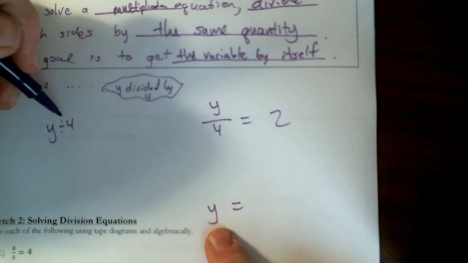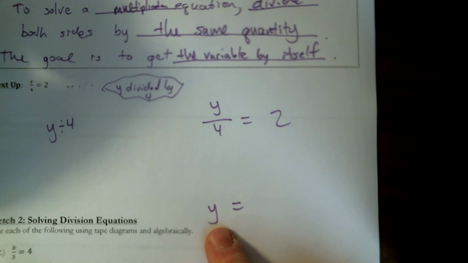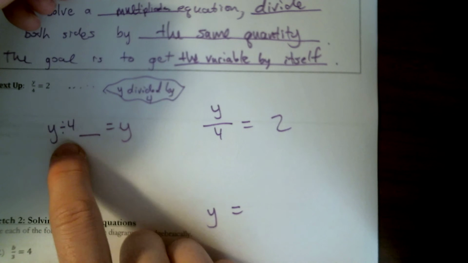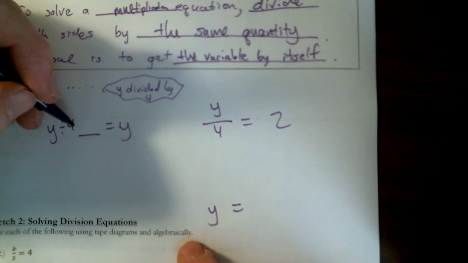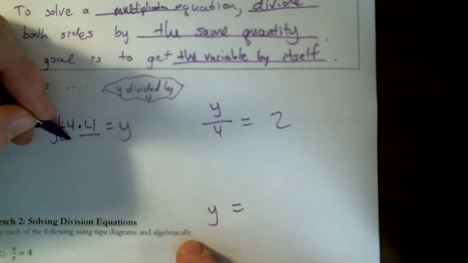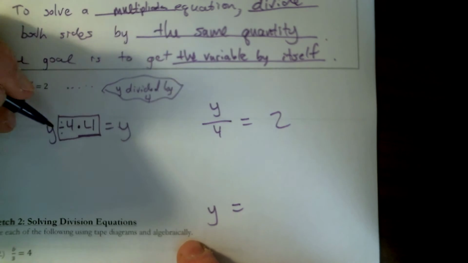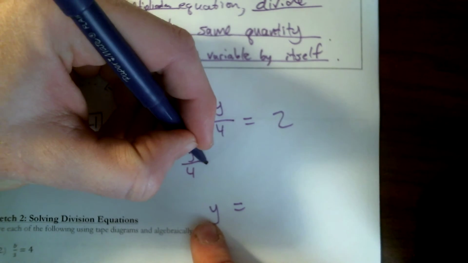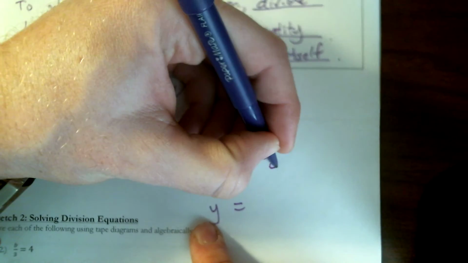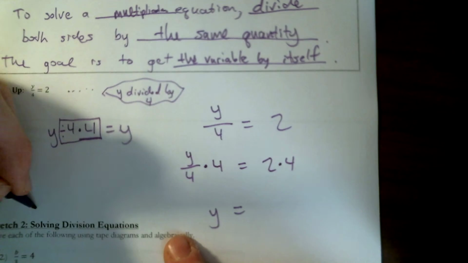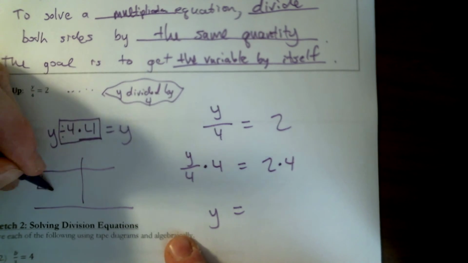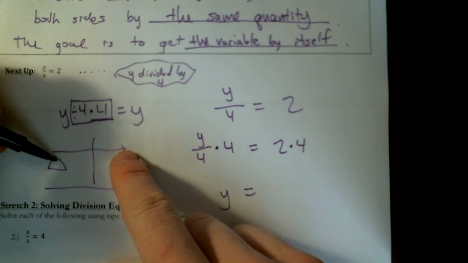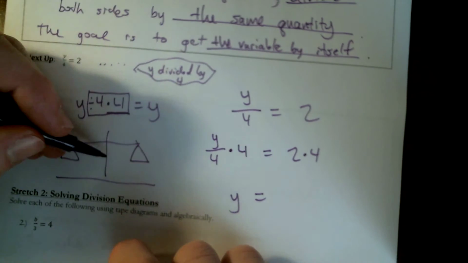Well, how could I do that? How could I change this into just y? So think about it like from the do now. How can you make it so y divided by 4 gets back to y? Well, we can multiply it by 4. This is exactly the same idea as our do now and the first part of our module. So I'm going to multiply both sides of my equation by 4. And we know that because we've talked about the balance scale before. If you do something to one side, if you split it in half, we've got to keep them even in order to keep that equal sign the same.